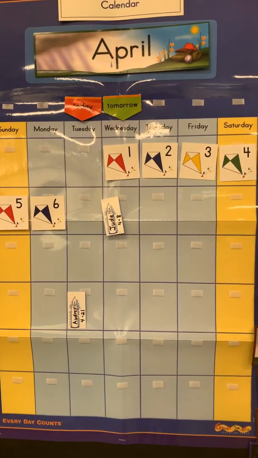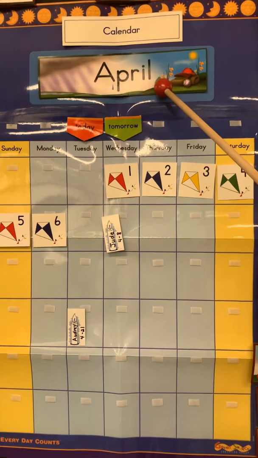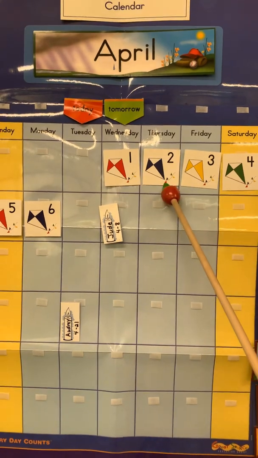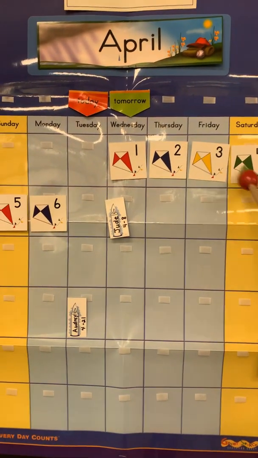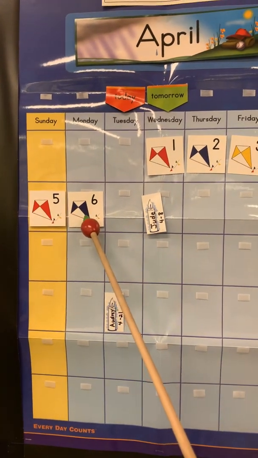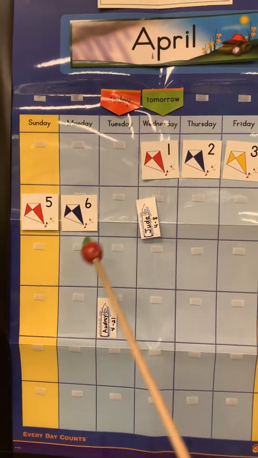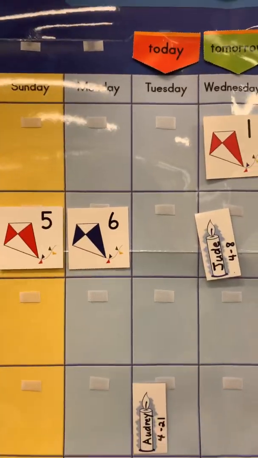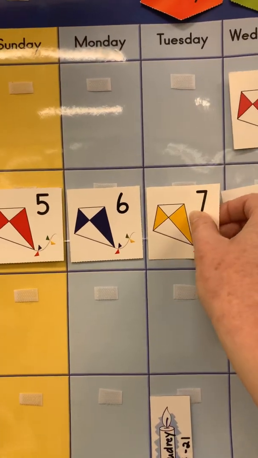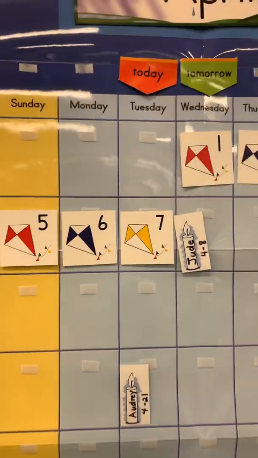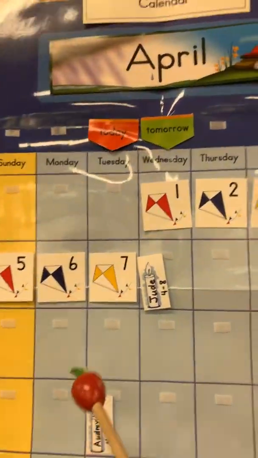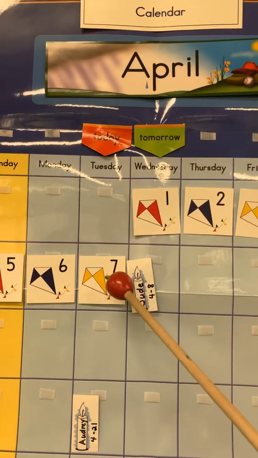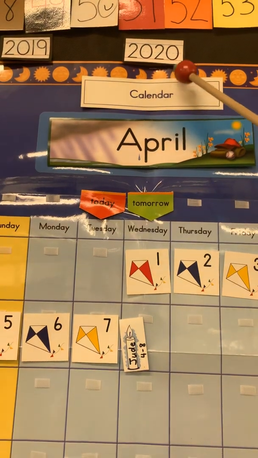All right, we know that it's Tuesday, and then we know that we're in April. Let's find out what number it's going to be. Count with me. First, second, third, fourth, fifth, sixth, and you're right, it's the 7th today. Now we're going to go ahead and just put the 7 on. We'll talk about our pattern a little bit later. There's our 7. Okay, so today is Tuesday, April 7th, 2020.